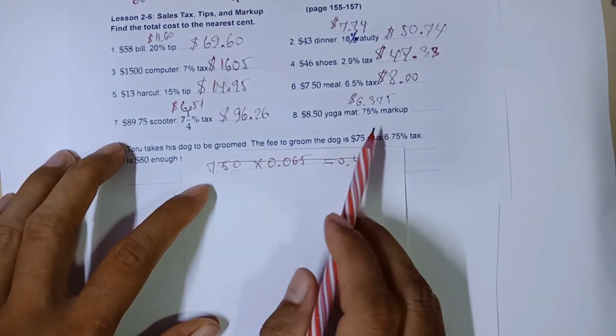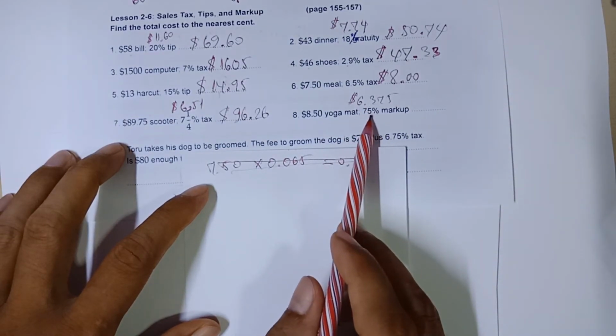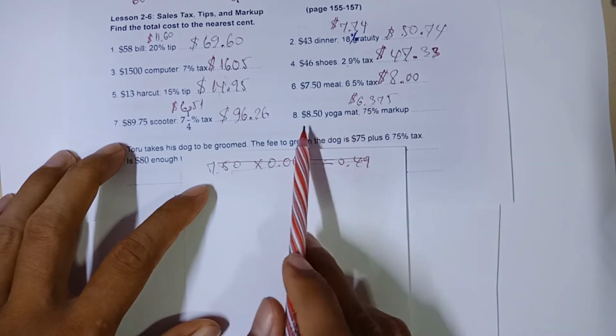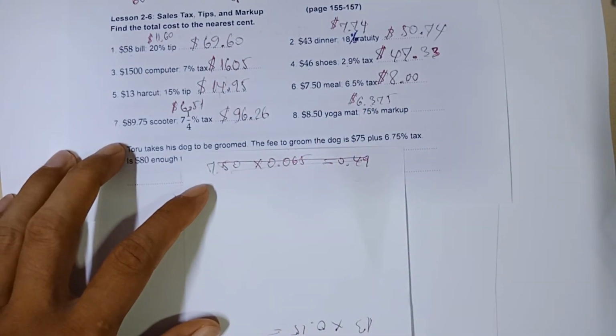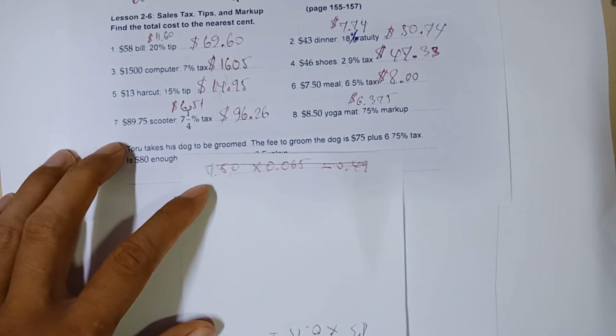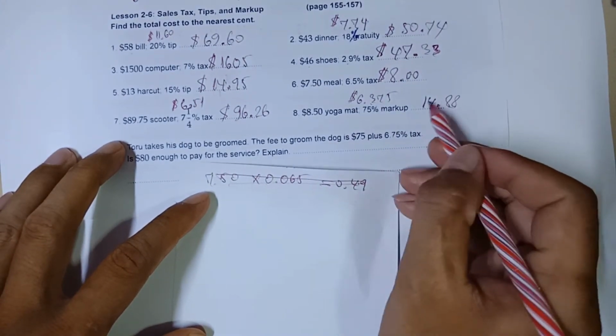This is the markup in dollars. To get the total cost after the markup, you plus this with 8.5, that gives you $14.88.